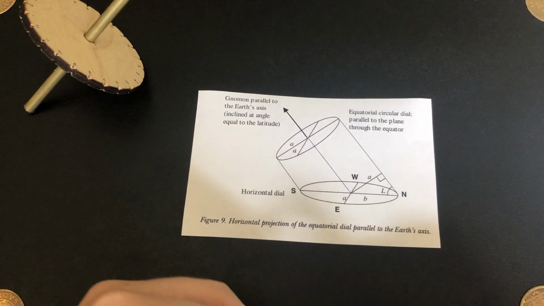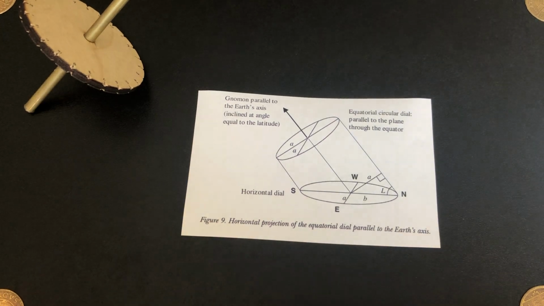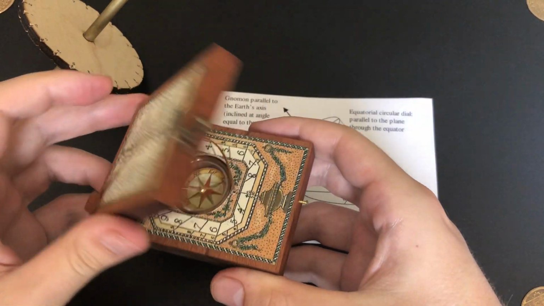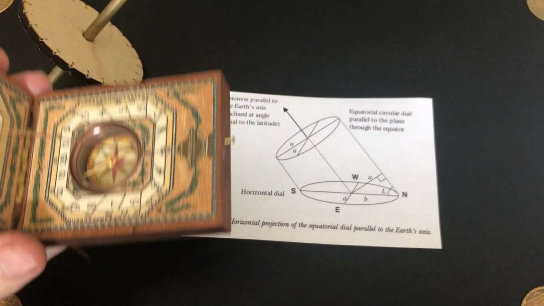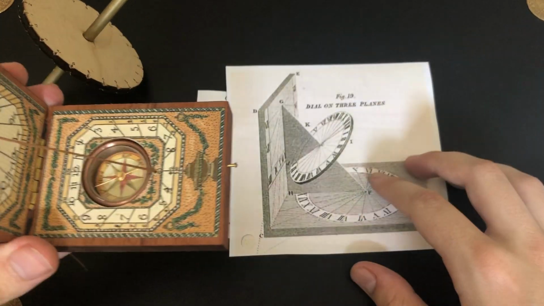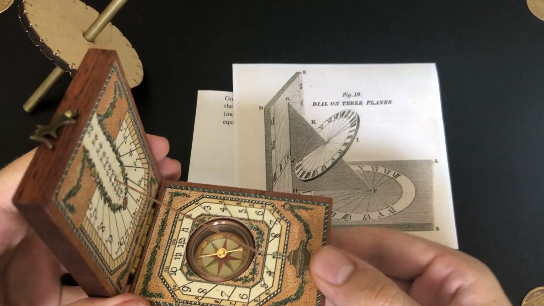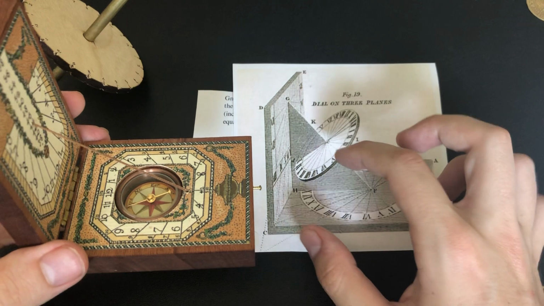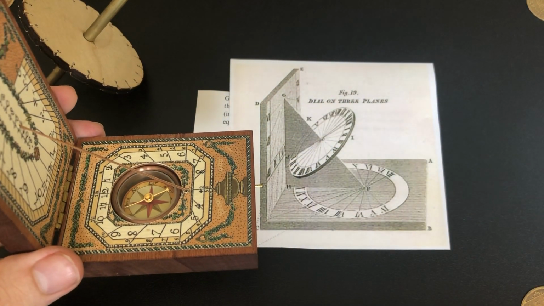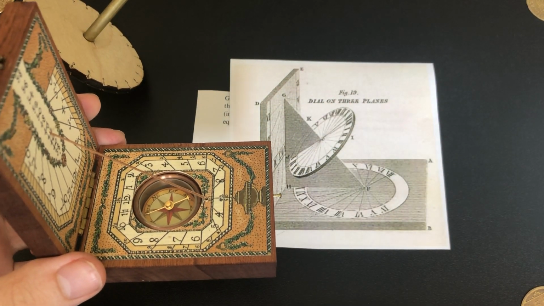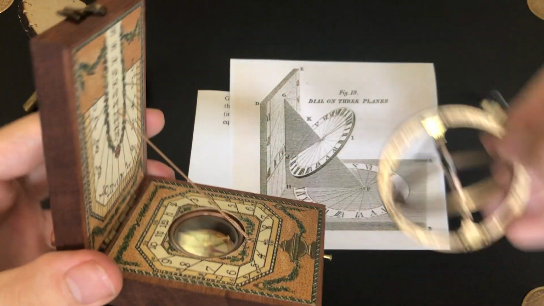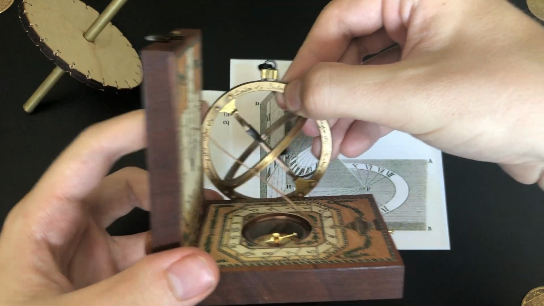Now this can also be done on a vertical surface, as seen in the diptych, and in fact I have another diagram here showing exactly that. In this diagram we see a horizontal and vertical dial projected by the equatorial dial. Now I can even demonstrate that here.